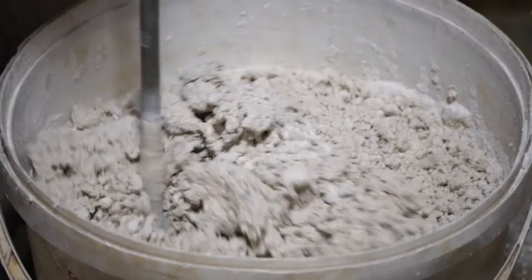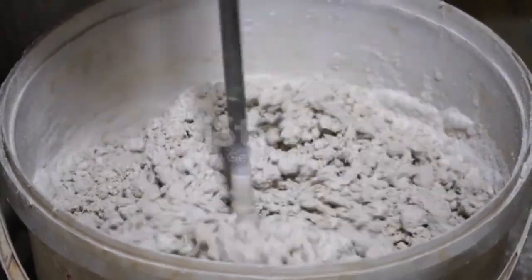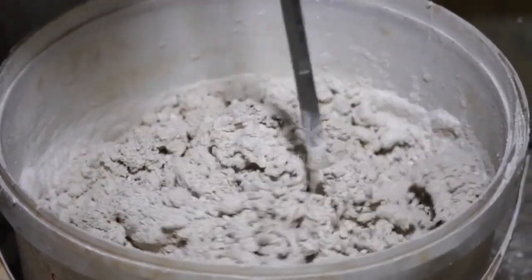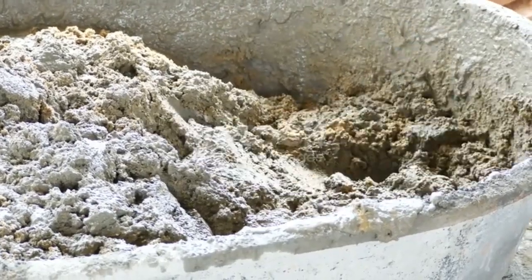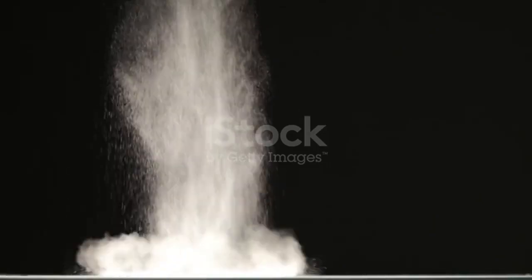Scene 7. Cement grinding and additives. The final step is grinding the cooled clinker into fine powder. During this process, gypsum is added to regulate the setting time of the cement. Other additives, such as fly ash or slag, may also be included to enhance the cement's properties.